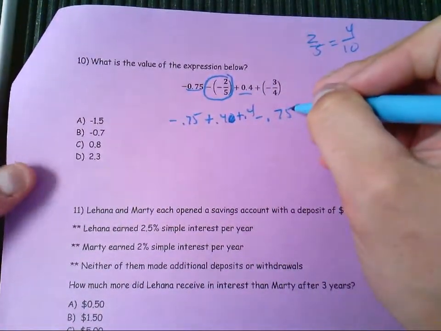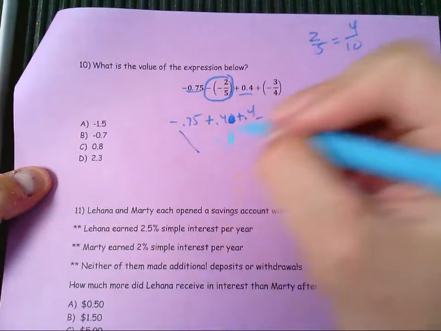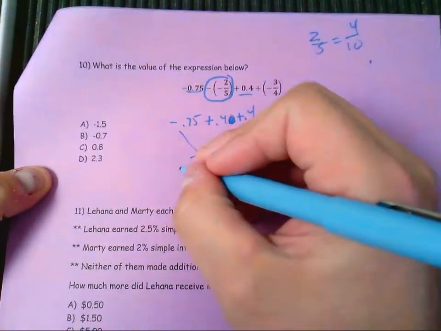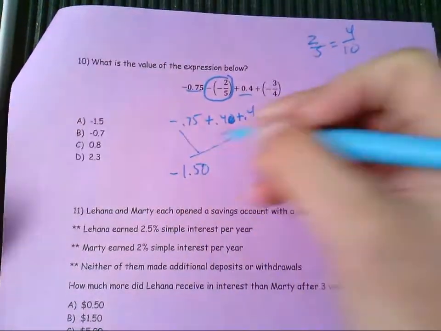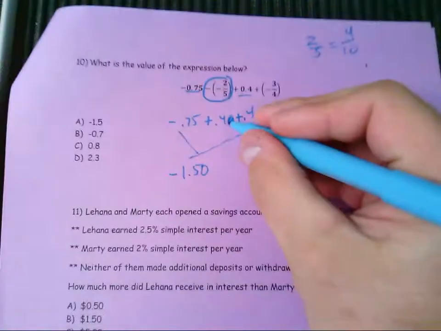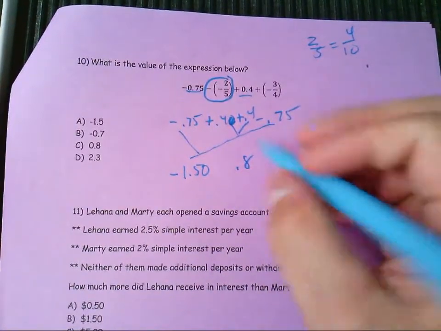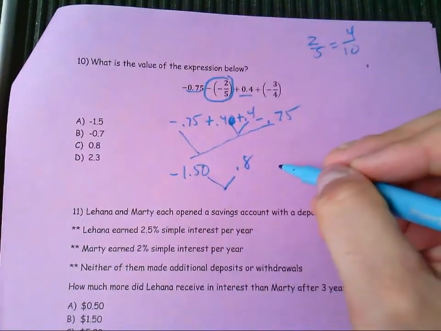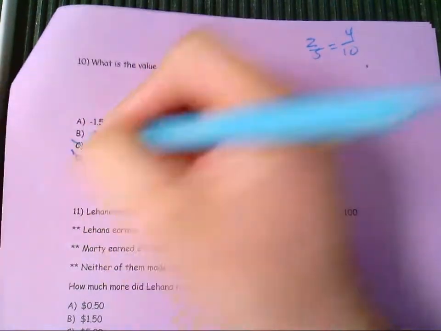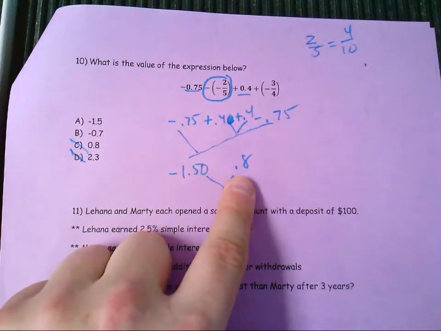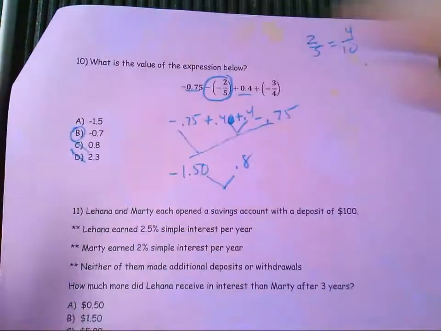minus another 0.75. So if I combine my 2 negatives together, if I take 75 cents away and I take 75 cents more away, I now owe $1.50. All right, and if I put my 2 positives together, 0.4 plus 0.4 is 0.8. And now I'm going to combine those two. Right? So I know my answer is negative because $1.50 is more than 80 cents. So if I borrow $1.50 but only give you back 80 cents, I still owe you 70 cents.